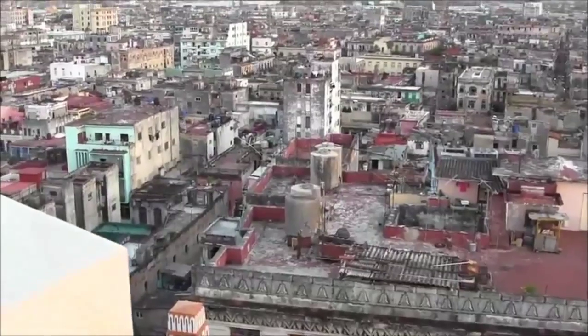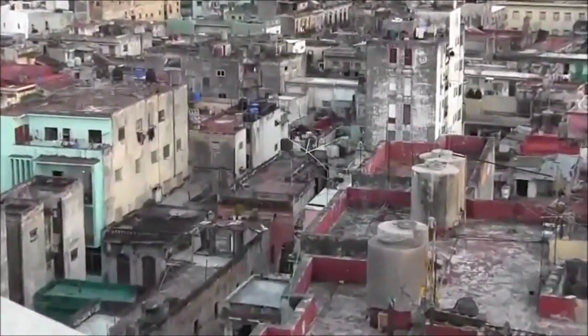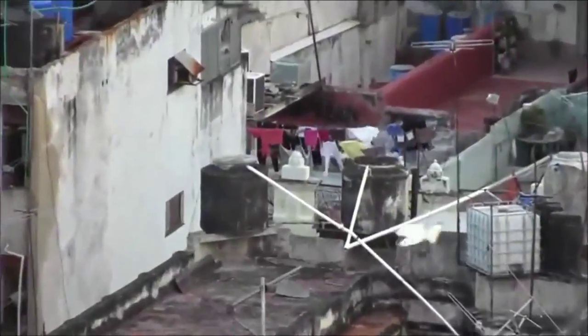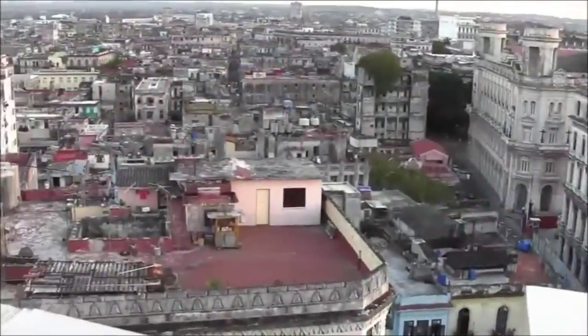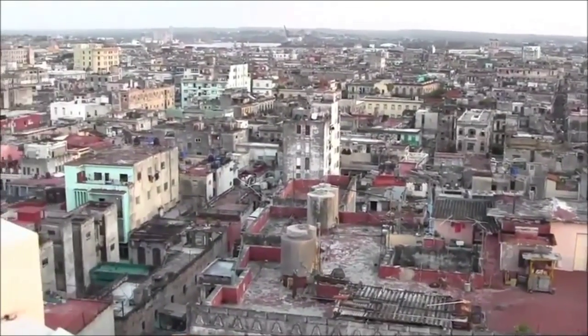And this is just two small samples of a city of Havana that once was called the Paris of the Caribbean, and that is now to a very large extent dilapidated.